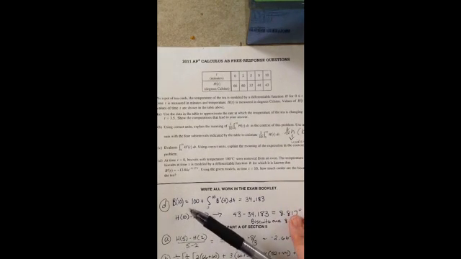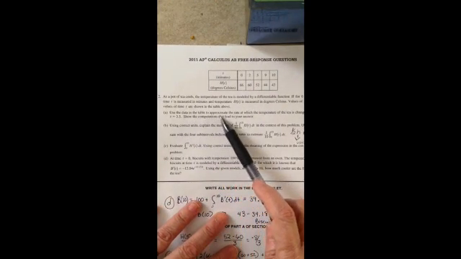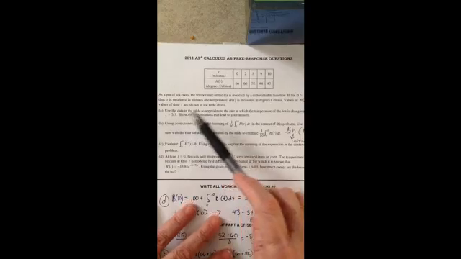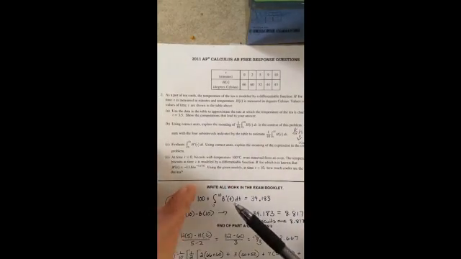Now let's look at the next one, 2011. You're talking about the tea cooling. The temperature of the tea is modeled by this function. t is in minutes, H(t) is in degrees Celsius, and they give you the values. So it's talking about the pot of tea cooling. So it says use the data in the table to approximate the rate at which the temperature of the tea is changing at time t = 3.5. Show the computations that led to your answer.